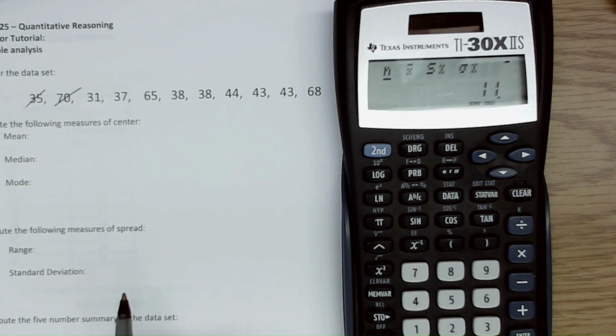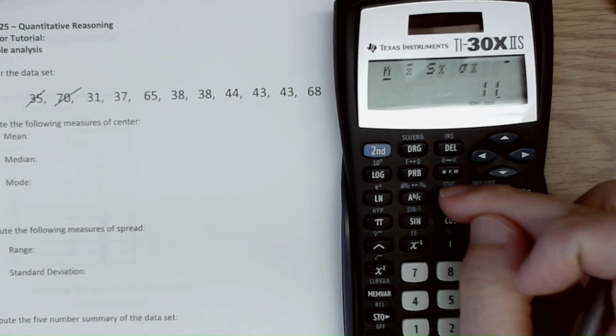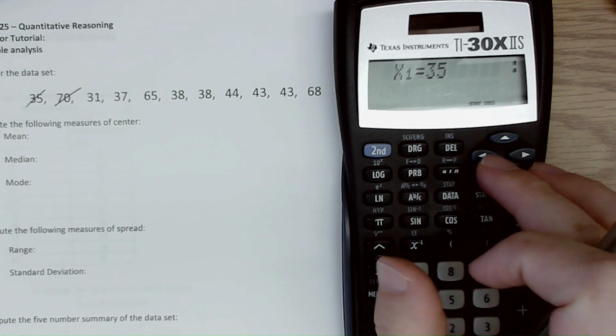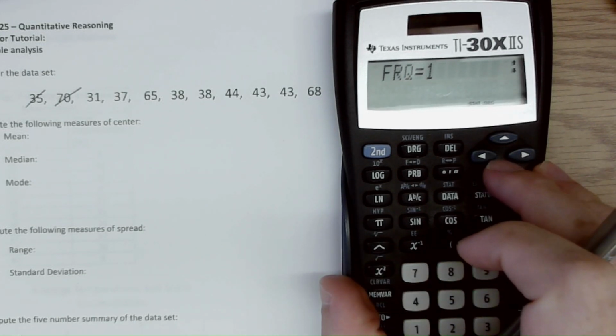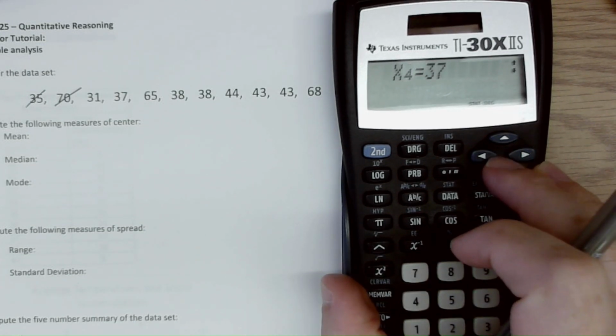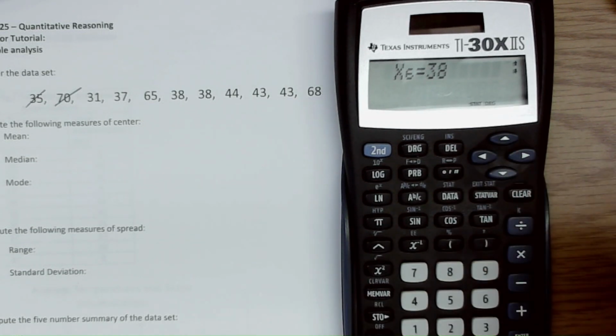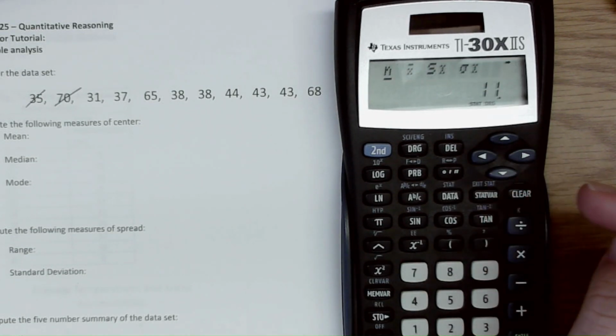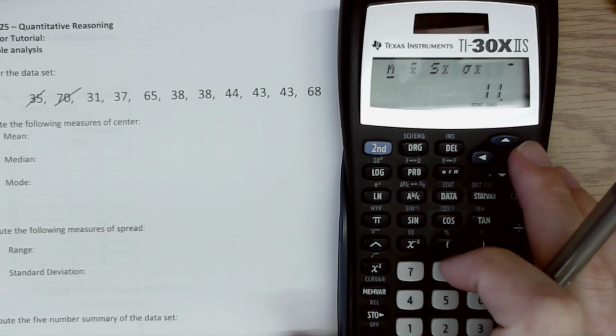If you did want to double check the data that you've typed in, I can just hit data again, and all of it should be in there, so I can go through the list and verify any of the items that I just put in. Okay, but let me go back to the stat VAR mode. N is the number of items that we've entered.